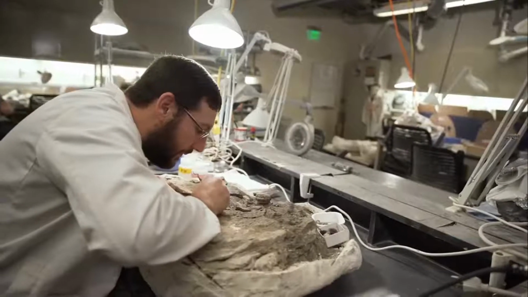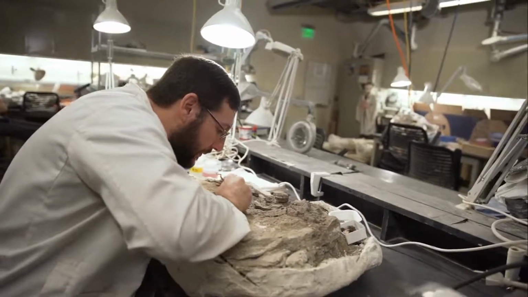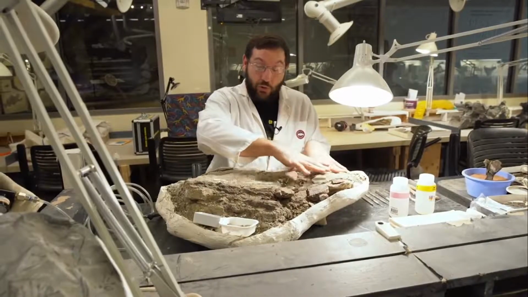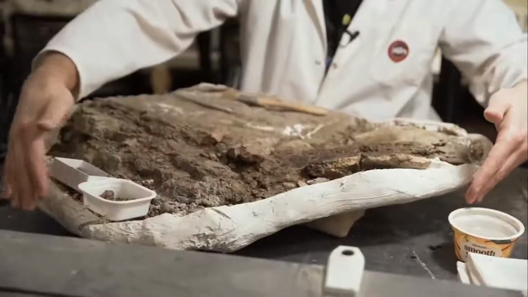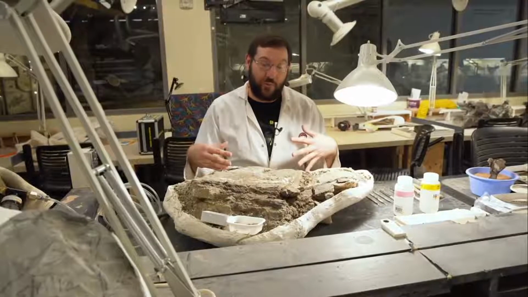To get this specimen to the lab so that we can work on it, first we have to collect it, and by collecting it, we'll wrap it in wet paper towels and then plaster and burlap to protect the fossils so that we can bring them back to the museum to work on.